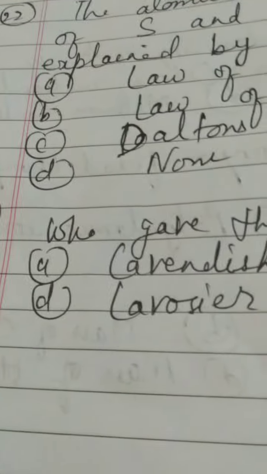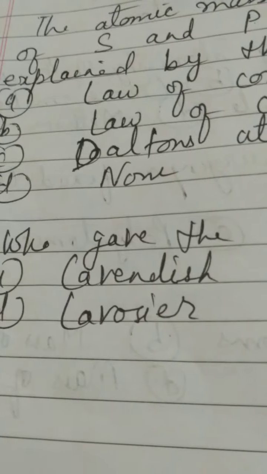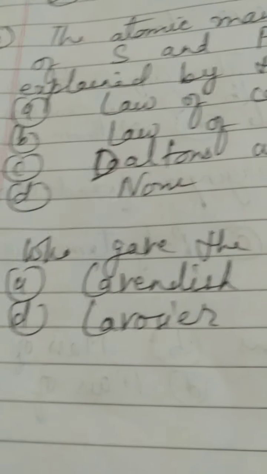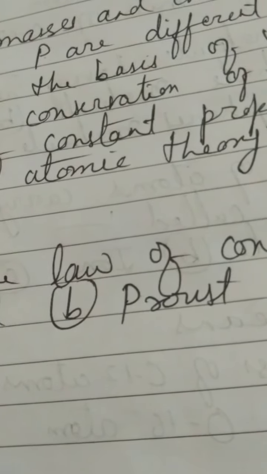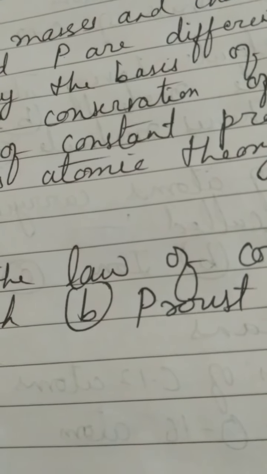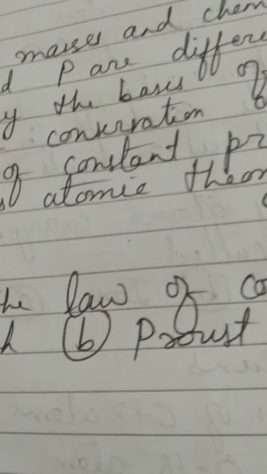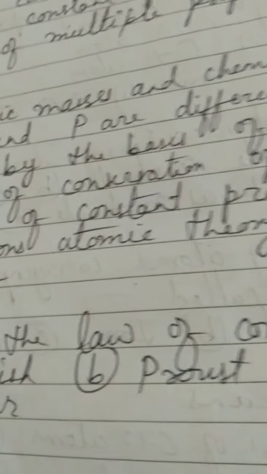Now I am concluding the class with the last question, which tries to take your idea about the scientist's name. Who gave the law of constant proportion? Cavendish, Proust, Dalton, Lavoisier. Who gave it? Just answer. And keep these questions in your mind because they are very important for your revision purpose, and it will help you a lot. That I am sure.